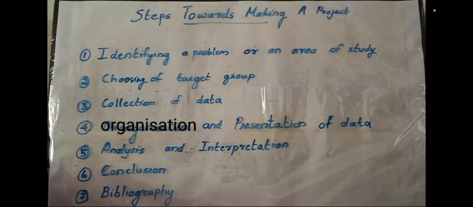Today we are going to study the steps towards making a project. The first step is to identify a problem or an area of study. Before conducting a project, we need to identify a problem or an area of study. So, the first step is identifying a problem or an area of study.